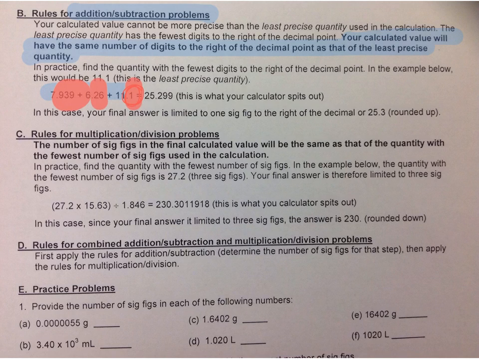So, when you go ahead and plug this into your calculator, you end up seeing that there is an answer of 25.299. The problem with that answer is that 11.1 only has 1 decimal point to the right. So we can only go to the tenths place. So we have to round that number, and we would round it up to 25.3. We'll do a few more practice with this before we look at multiplication and division.